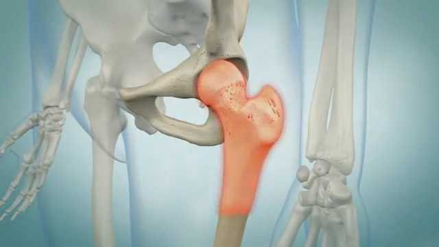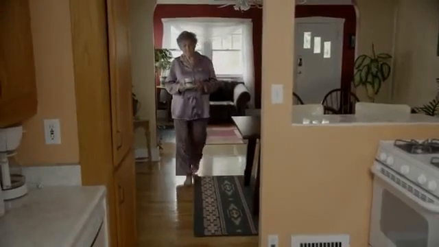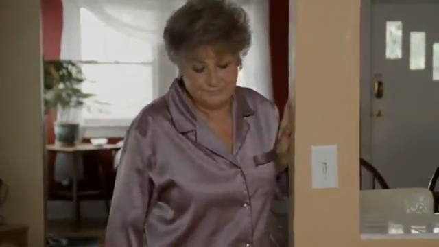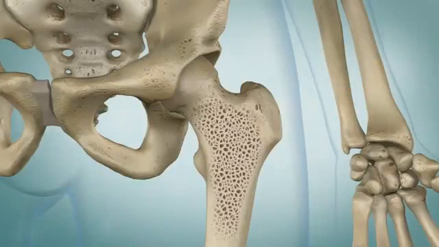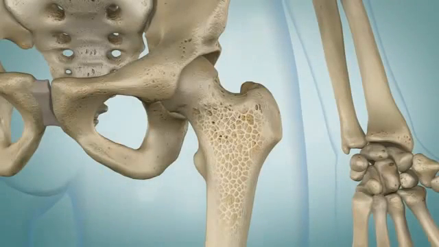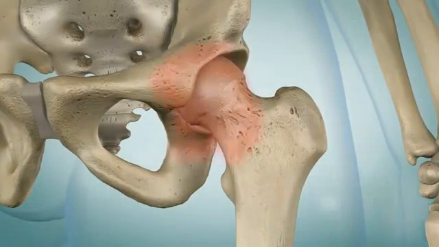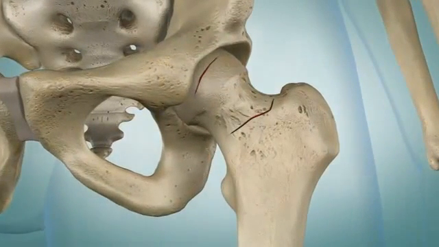If a break happens anywhere in the top quarter of the femur, it is considered a hip fracture. Most hip fractures are caused by falls. Hip fractures happen more often in women. Your risk for hip fractures increases with age. Having weak bones or osteoporosis can also increase your risk. Some types of cancer and stress fractures can also weaken your bones. Stress fractures are tiny cracks in a bone that are caused by overuse.